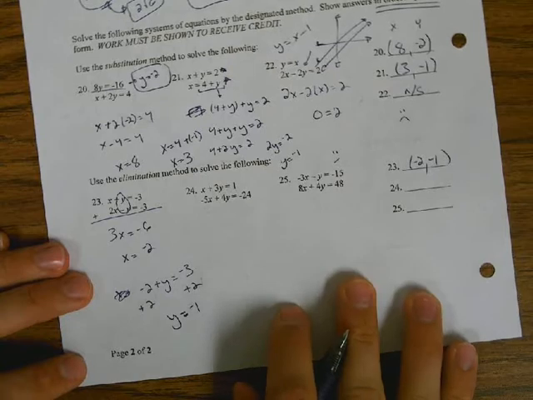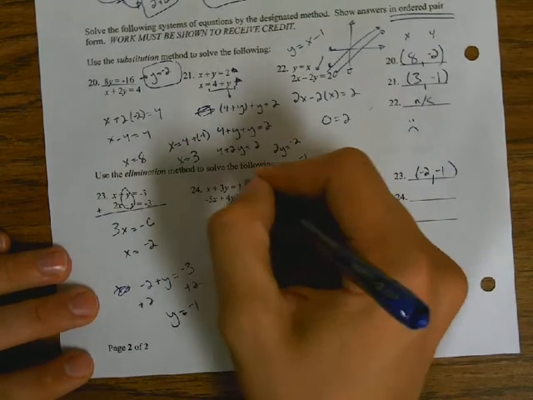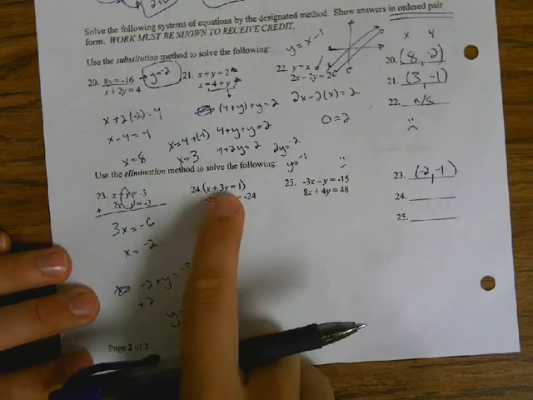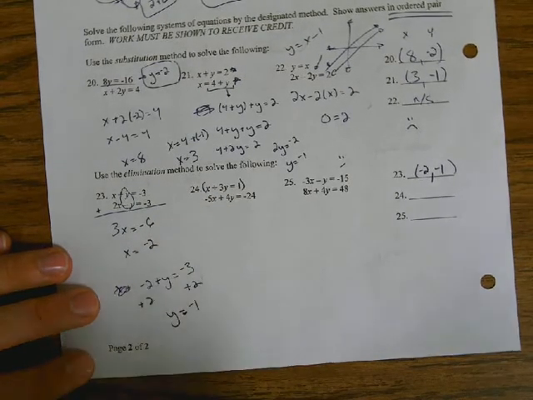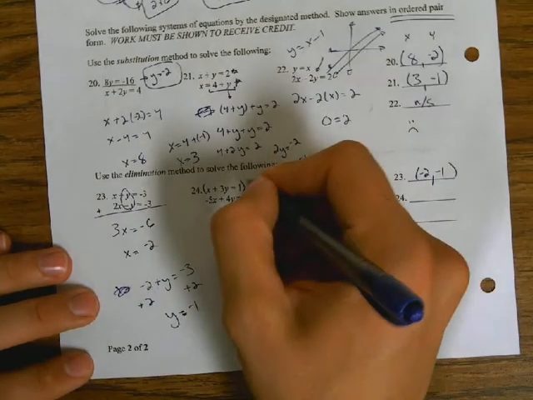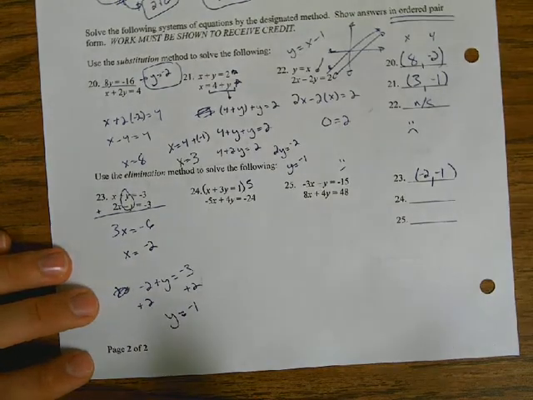Alright, number 24. Again, looking for the easiest way possible. Nothing matches. If I have x to 5x, it's not going to cancel out. 3 to 4, not going to cancel out. So I'm looking for the easiest, smallest way to change it to make it match. I'm going to multiply this top equation by 5 to get my x's to cancel out.